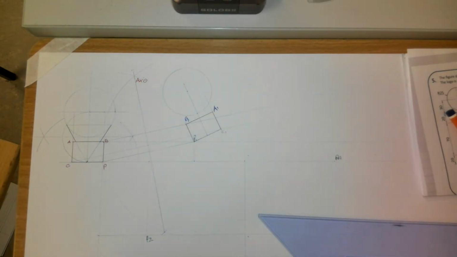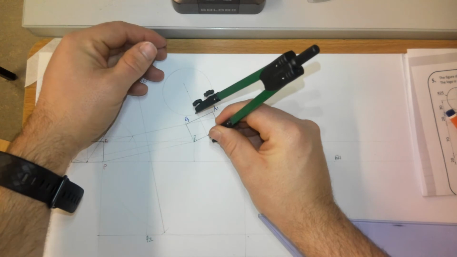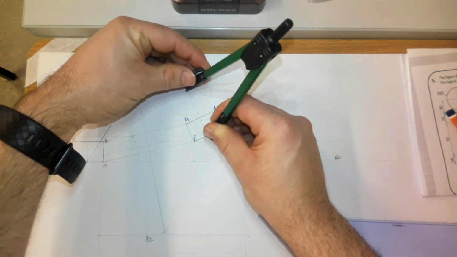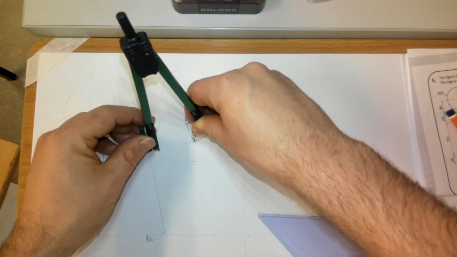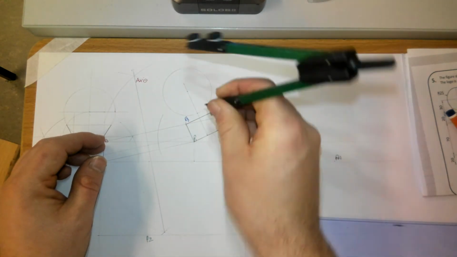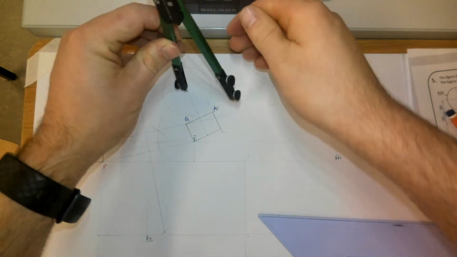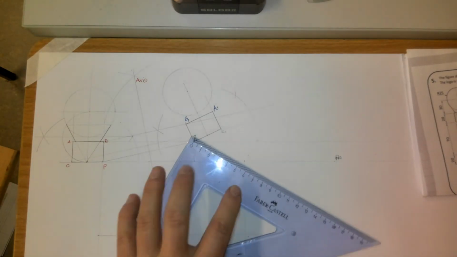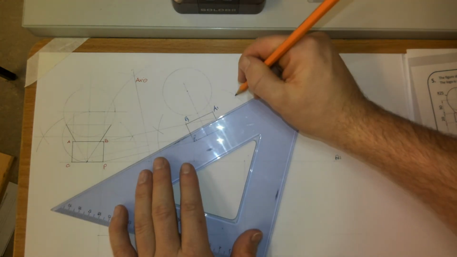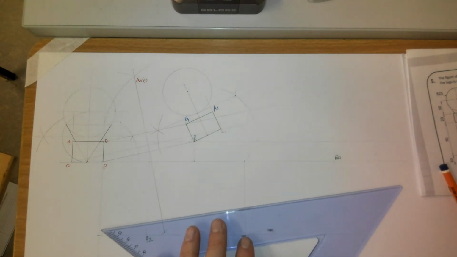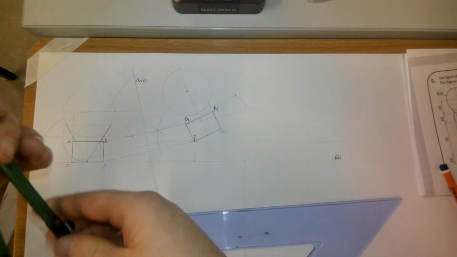Okay, I'm going to bisect the line there between the center. So compass set to the length of the line, swing the arc there, and here, flip it around to the other end, swing. So join the bisector. So there's the center point there.